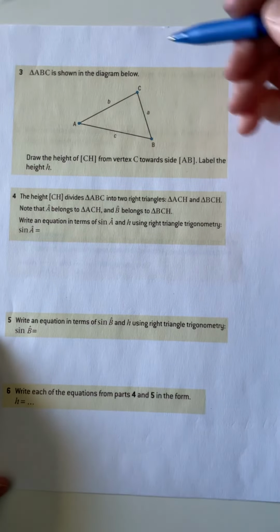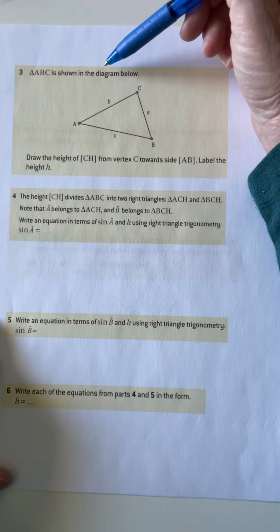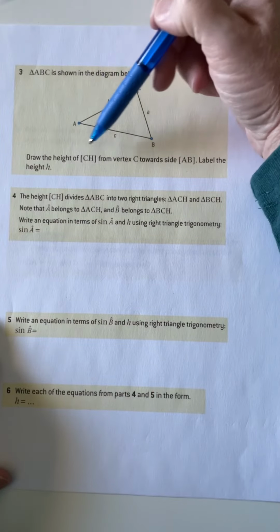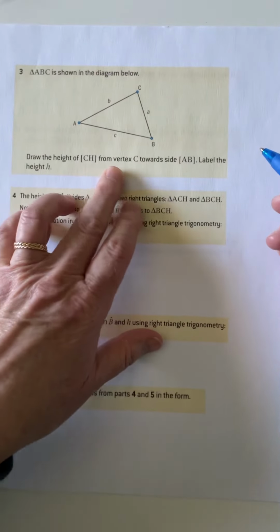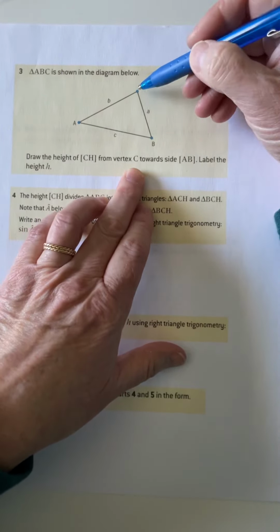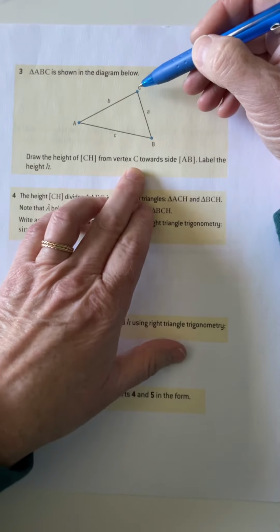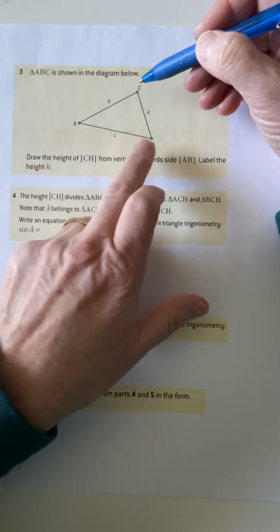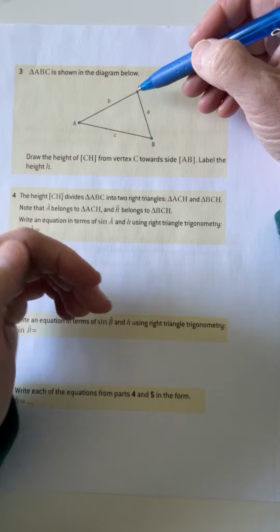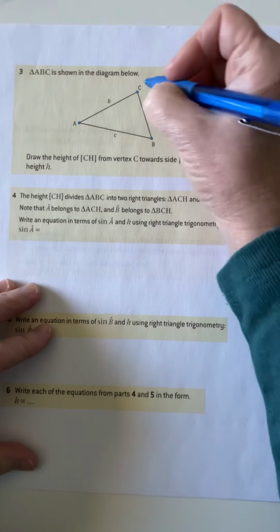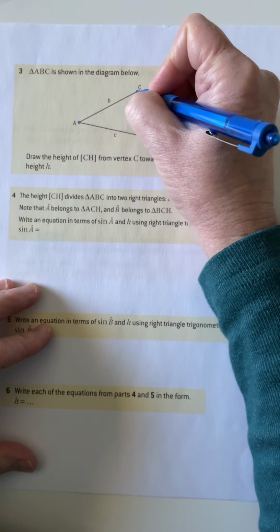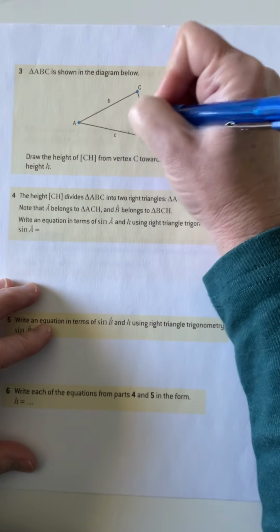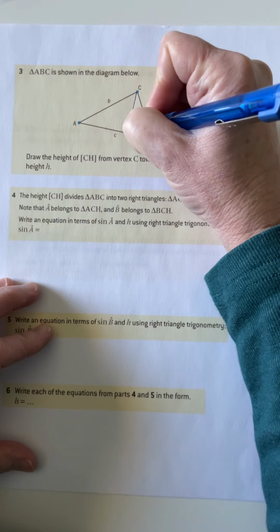We have number 3. Triangle ABC is shown in the diagram below. Draw the height CH from vertex C. Here's the vertex C, that means this angle, towards side AB. Here's AB. Now, when we do this, we want to make sure that we're coming down to create a 90-degree angle on this line. So I'm going to do my best at that. I think 90 degrees would be about like that.